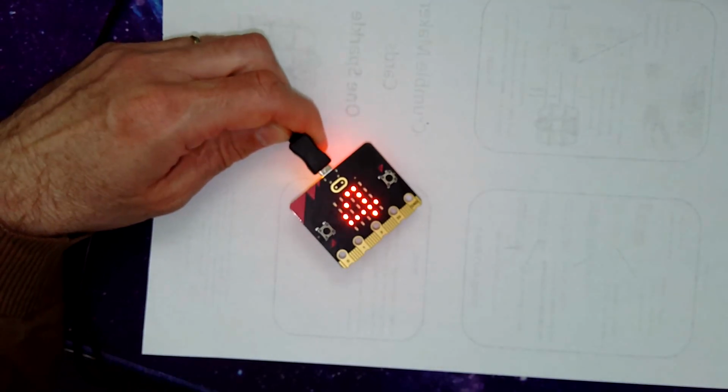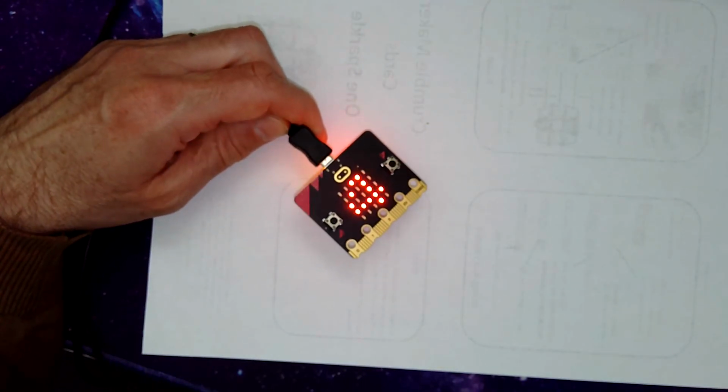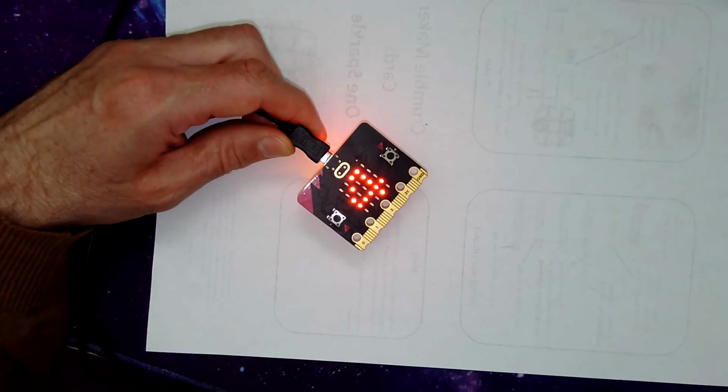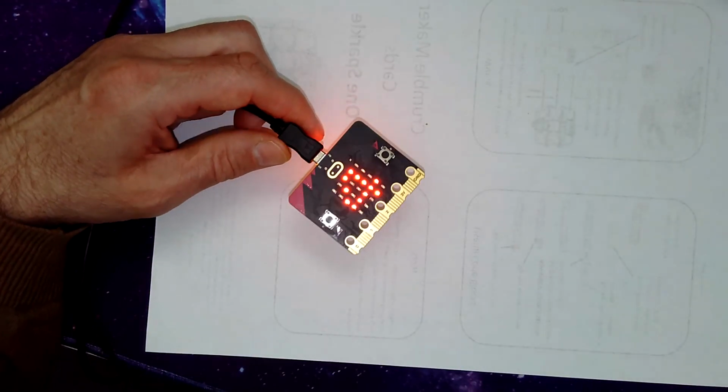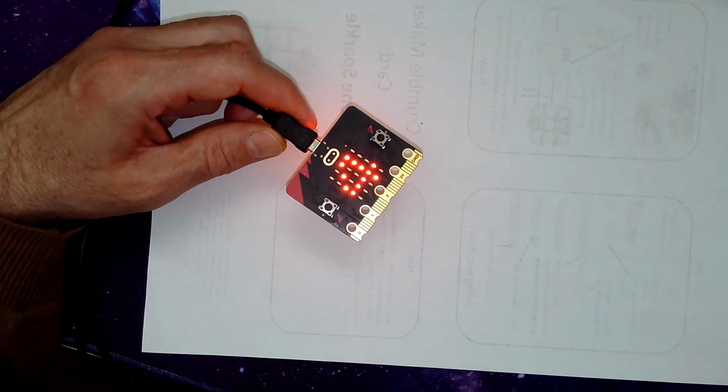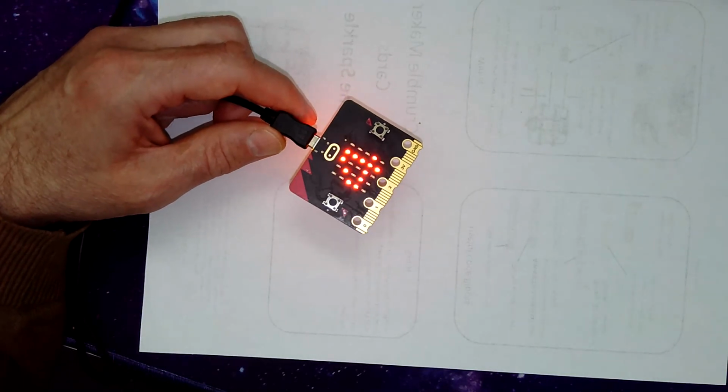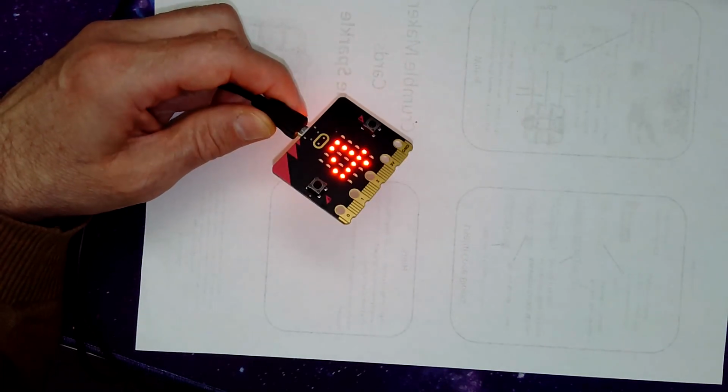So it's a simple selection of variables in our Year 6 Teach Computing curriculum, and I've just shown you how you can use MakeCode to do that and then send it to your microbit for physical testing.